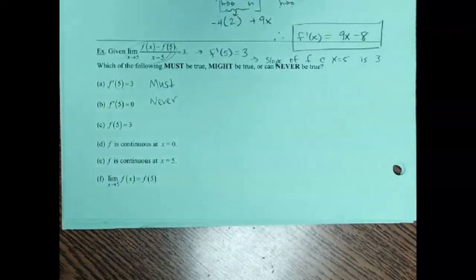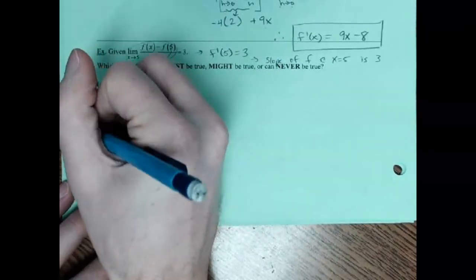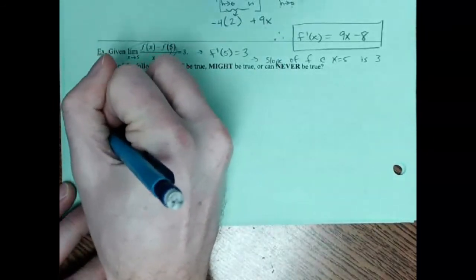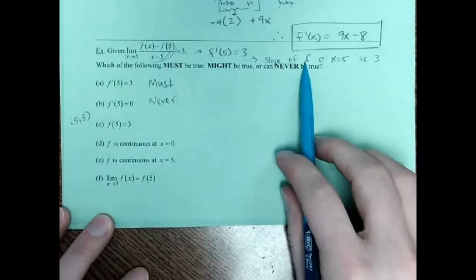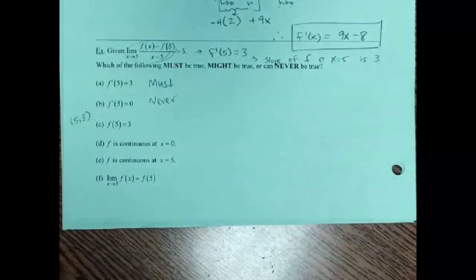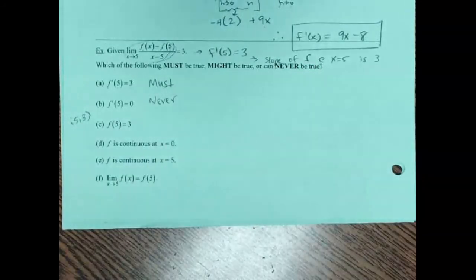All right, next one. It says f of 5 equals 3. That means, is this graph going to go through the point (5, 3)? I don't know. I know the slope of f at 5 is 3. I don't know graphically where the function is located. I don't know the y-intercept. I don't know any of the x-intercepts. I don't know really any of the placement of this function f. All I know is the slope at 5 is 3. I don't know where that physical point is. I don't know where the y-coordinate is.